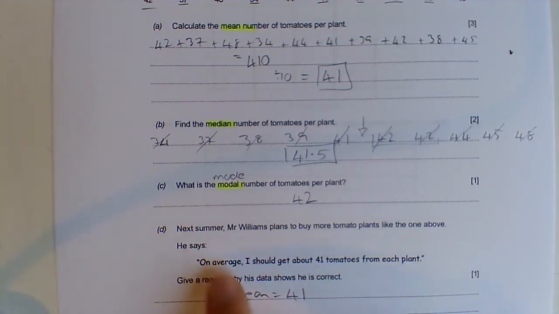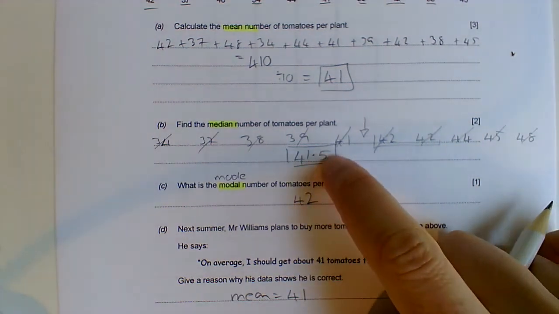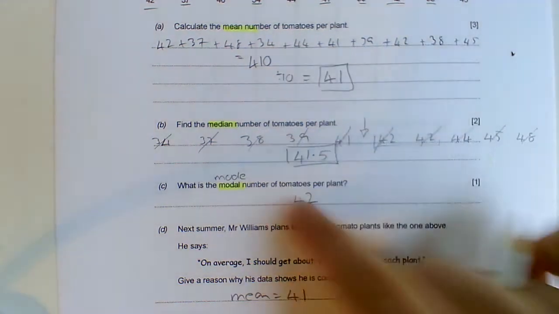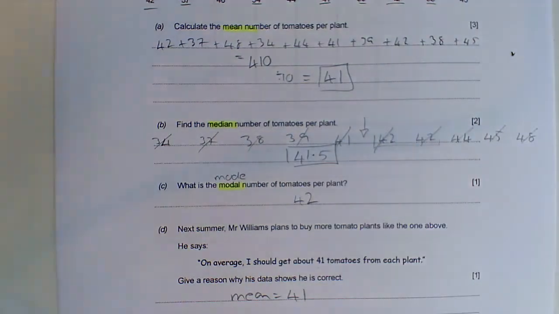So one of the averages must have pointed towards it being 41. So it's that one. Could also sort of mention that one as well. And you could also mention that all of them are around about between 41 and 42. So 41 would be a decent estimate. Okay. But I think it would want you to mention that there. Okay. So well done if you got those. And let's have a little look at question 2.